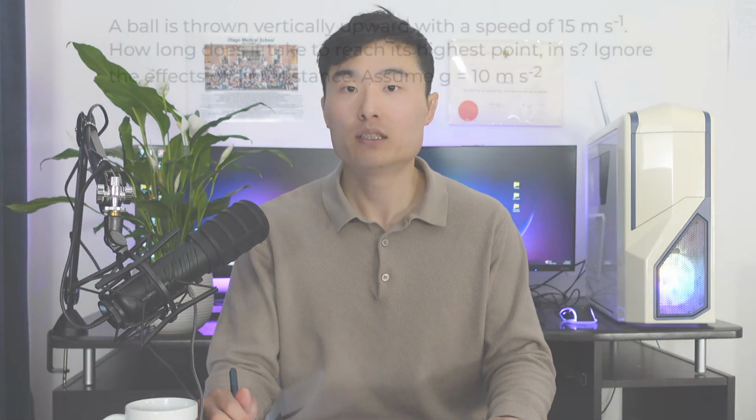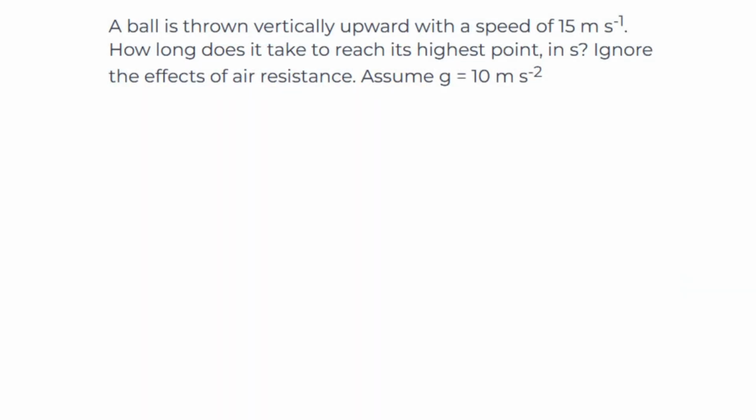Question 10. A ball is thrown vertically upward at 15 meters per second. How long does it take to reach the highest point in seconds? Ignore the effects of air resistance and assume that g is equal to 10 meters per second squared.